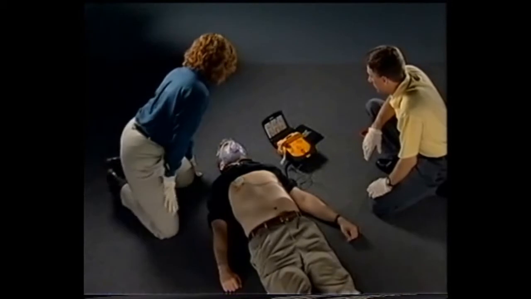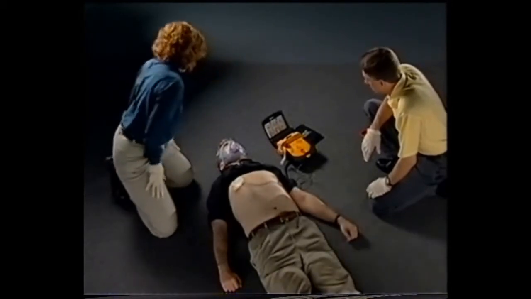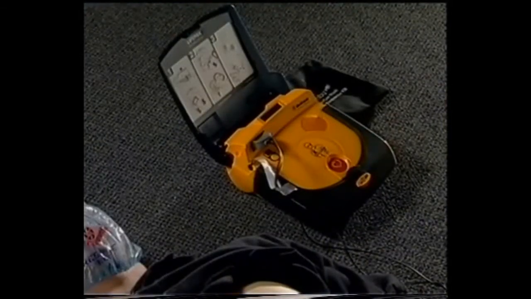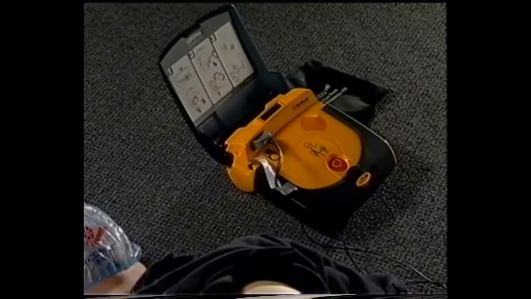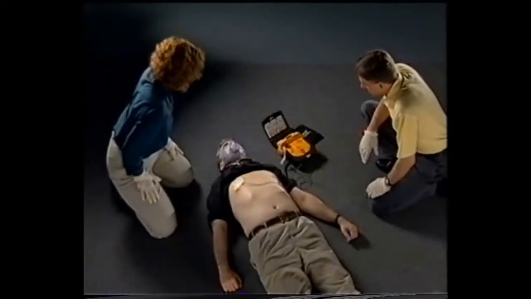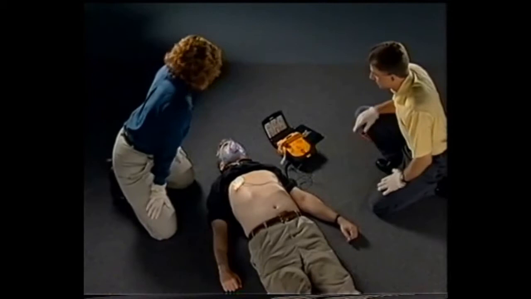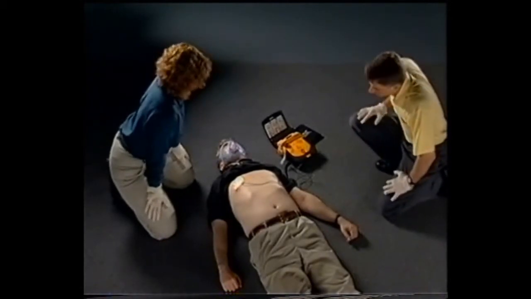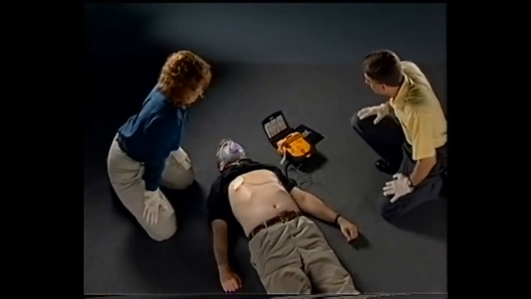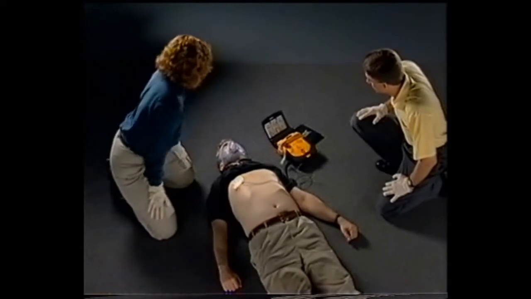After the shock, the defibrillator automatically evaluates the heart rhythm again. It will determine if another shock is necessary. "Do not touch patient. Evaluating heart rhythm." If it is, the defibrillator will repeat the entire shock sequence. In this case, the defibrillator detects that another shock is not needed. "No shock advised. Check for breathing."